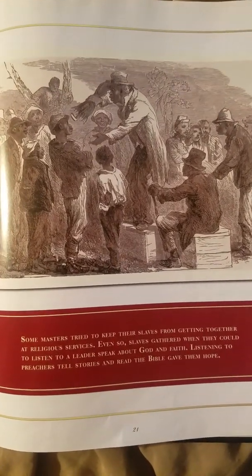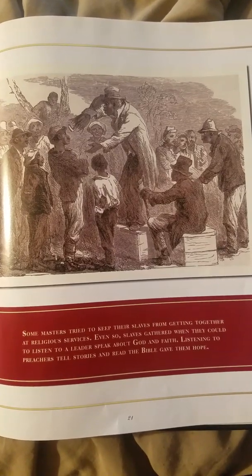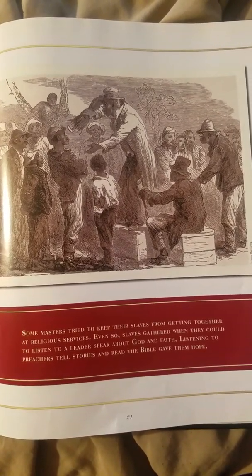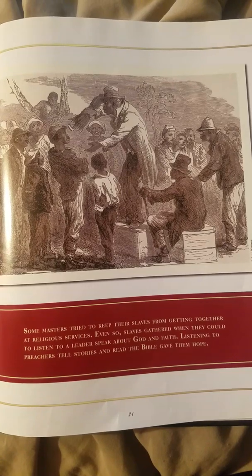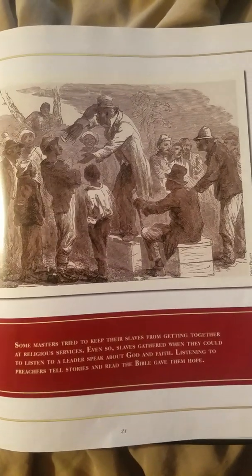Some masters tried to keep their slaves from getting together at religious services. Even so, slaves gathered when they could to listen to a leader speak about God and faith. Listening to preachers tell stories and read the Bible gave them hope.